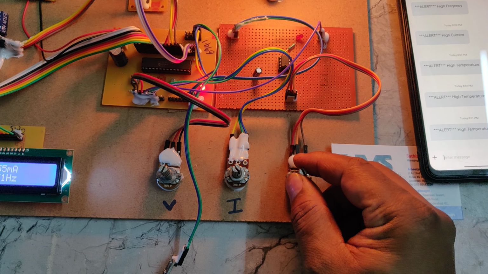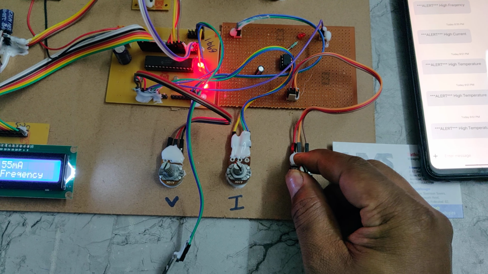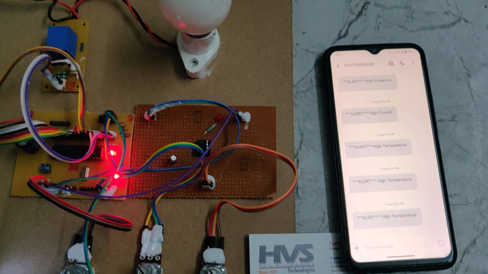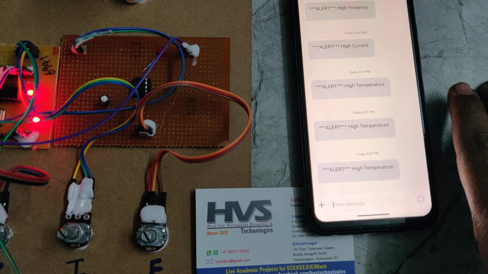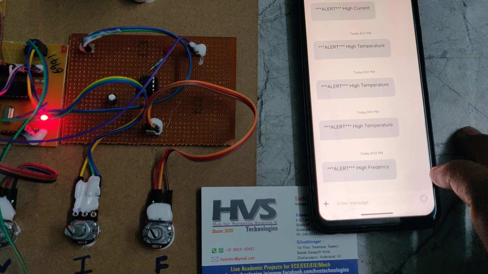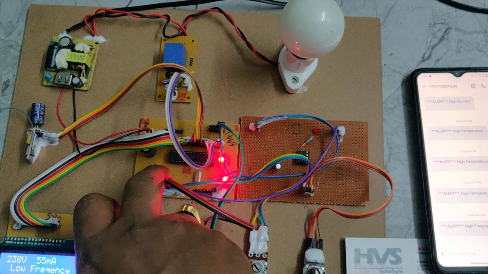Let us change the frequency. So 55, and raise it back. Then only will the circuit breaker be controlled, and we will get the message alerts on the registered phone number. So we got the high frequency alert. After everything is set to normal, we should reset the system.